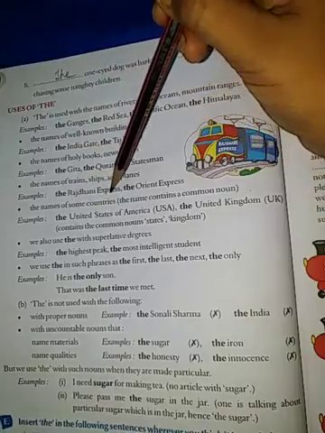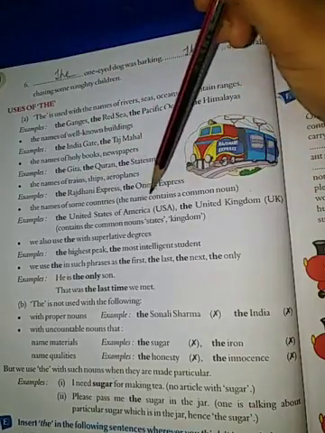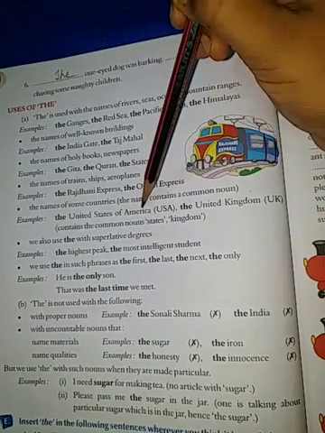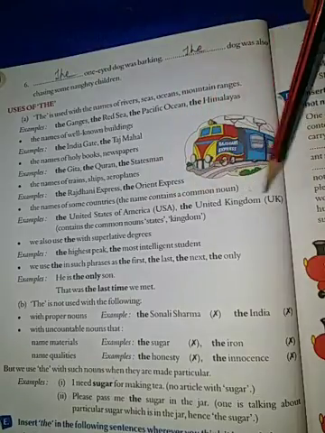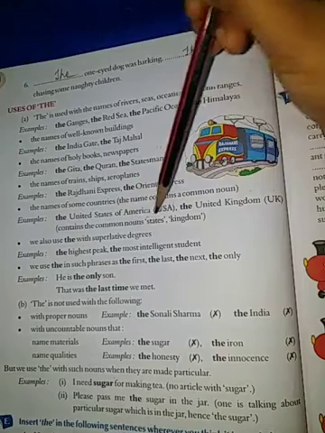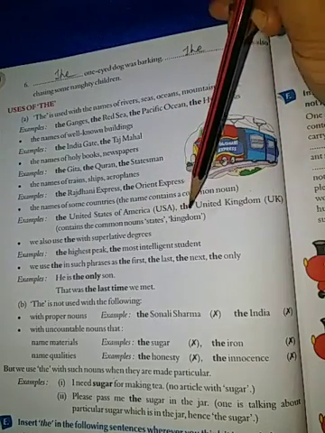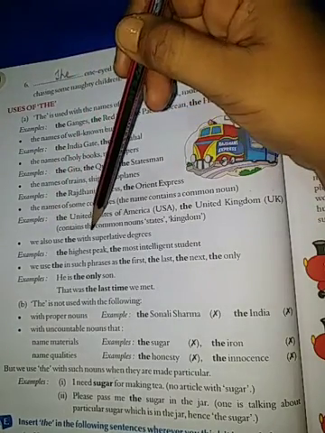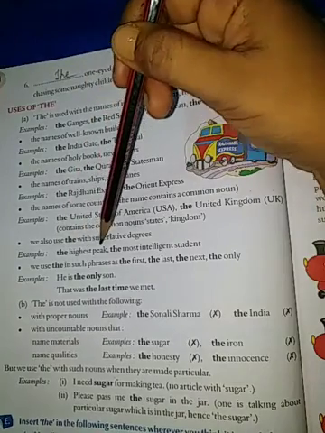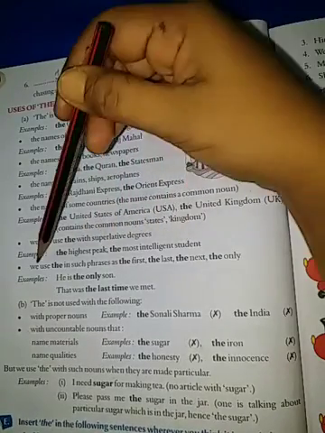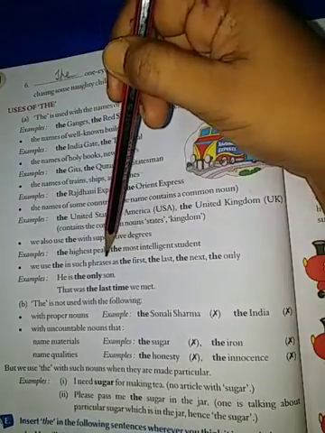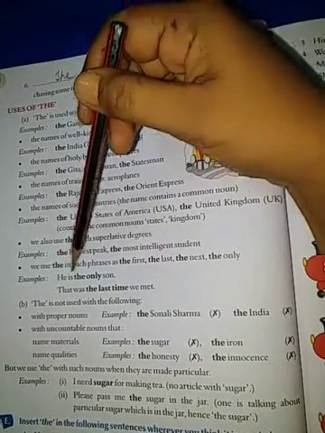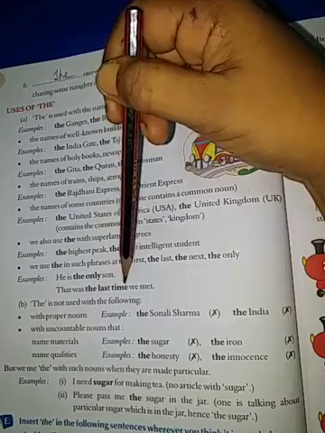The names of some countries. The name contains a common noun. Examples: the United States of America, USA. The United Kingdom, UK. They contain the common nouns states, kingdom. These are common nouns. That's why we are using the. We also use the with superlative degrees like the highest peak, the most intelligent student. We use the in such phrases as the first, the last, the next, the only. Example: he is the only son. That was the last time we met.